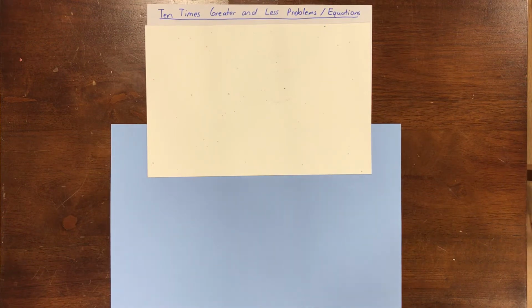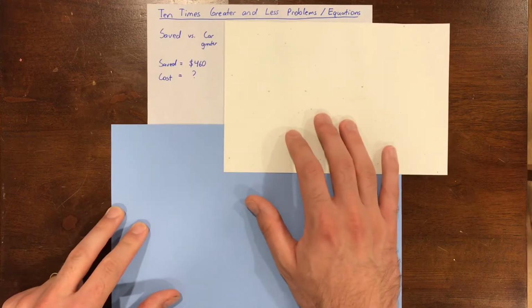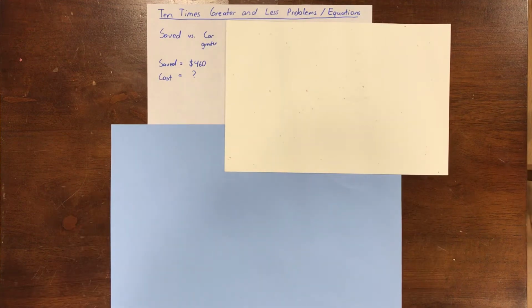I bet you recognize this as multiplicative compare, and you used our thinking questions to jot down what is being compared, which thing has the greater amount, and which amount we are given. So we know that we are comparing the amount that he saved versus the cost of a car. We know that the cost of the car is the greater amount, and that he saved $460, but we don't know the cost of the car. That's what we have to figure out.